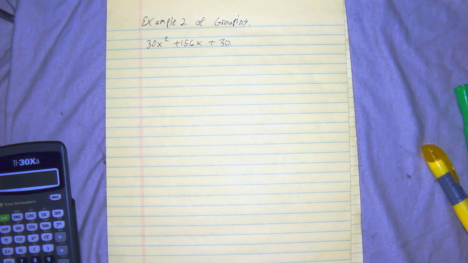This is part 2 for grouping. This is the last example for this before you can start your classwork. So what we're doing right here is going to be factoring by grouping.